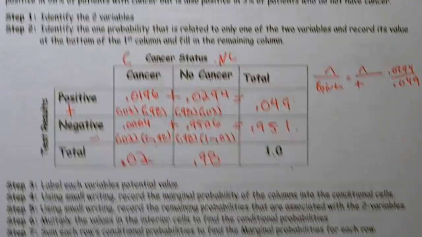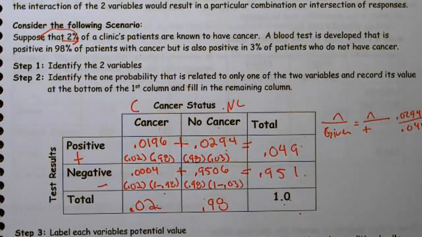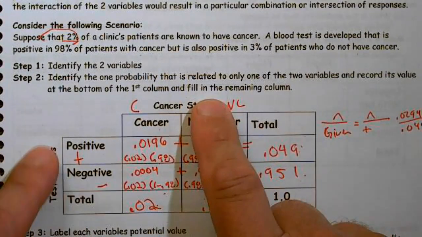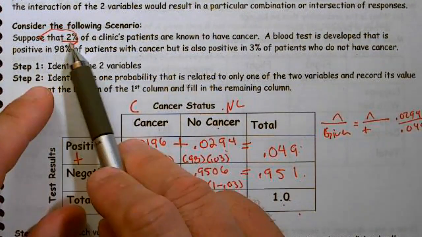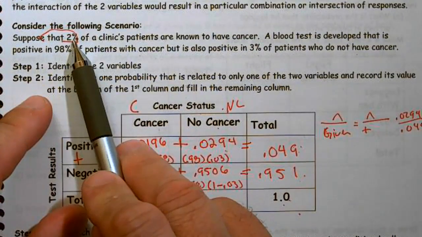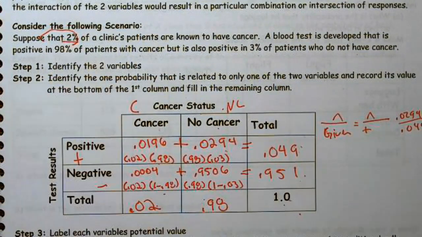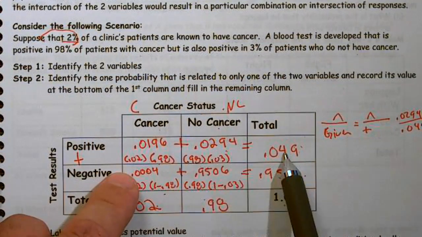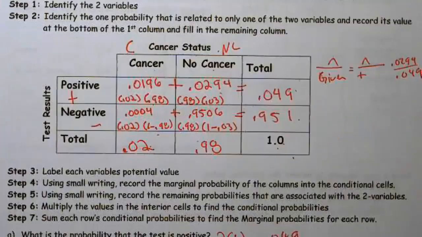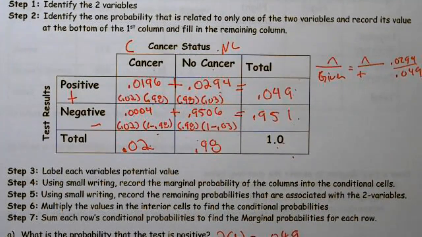The main thing you have to do is identify your variables, which in this case was cancer status and test results, positive or negative, and determine which one of the percents is associated with only one variable. In this case, the 2% was associated with cancer status. That went here, and from that point, we can build the rest of the table. You can always check by multiplying and adding. This plus this has to equal that. Rows and columns must sum together, and this gives you a lot of power in solving conditional probabilities and with classical probability, as you will see here in a little bit.